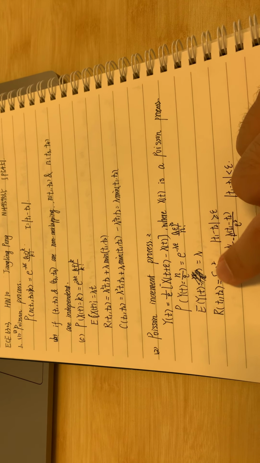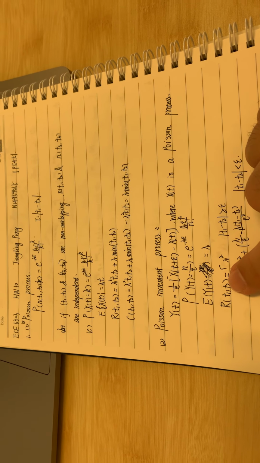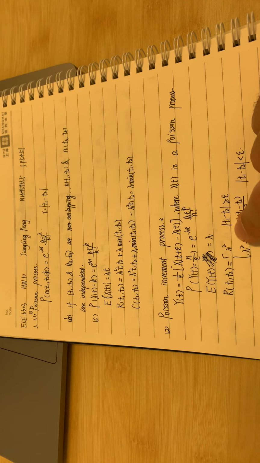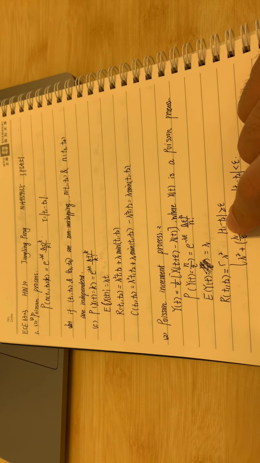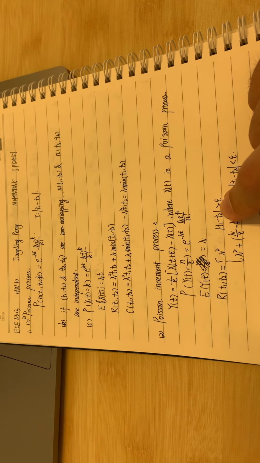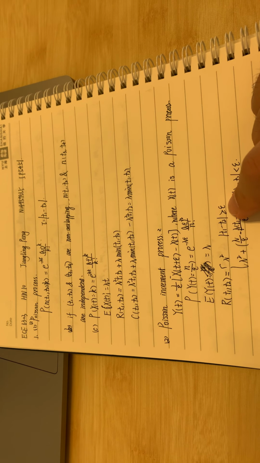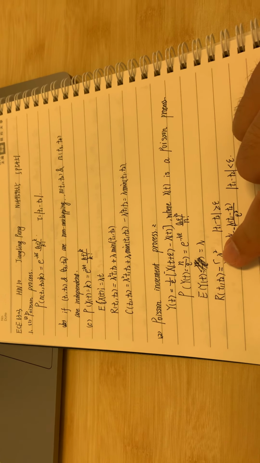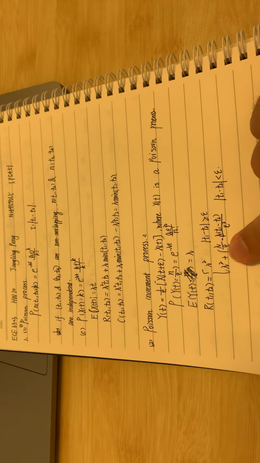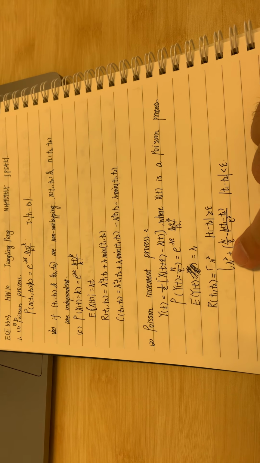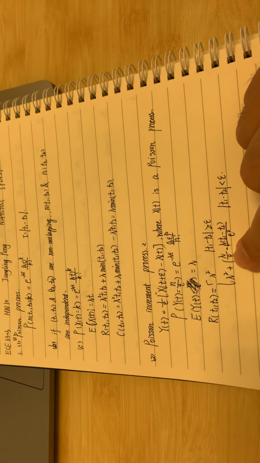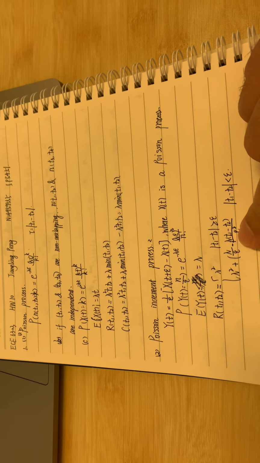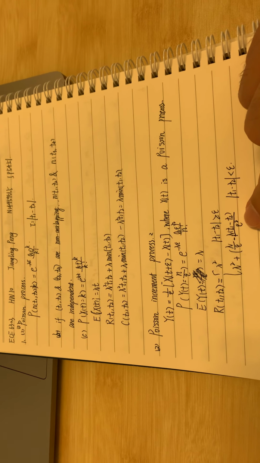The mean is lambda, and the autocorrelation function, when the absolute value of t1 minus t2 is larger than or equal to epsilon, is lambda squared, or it's lambda squared plus lambda over epsilon minus lambda t1 t2 over epsilon squared.